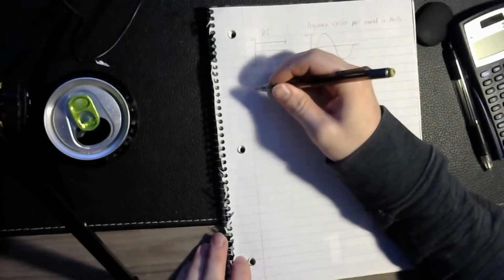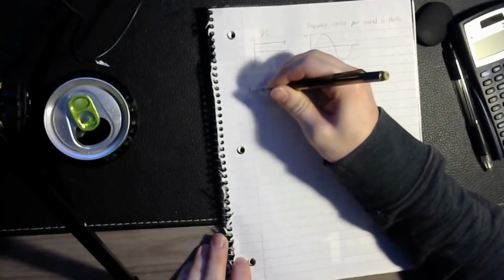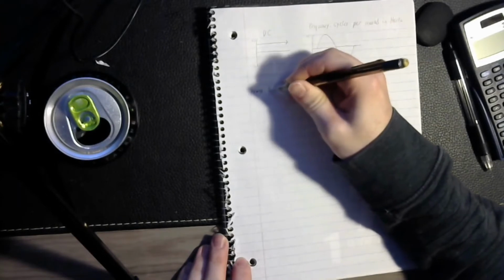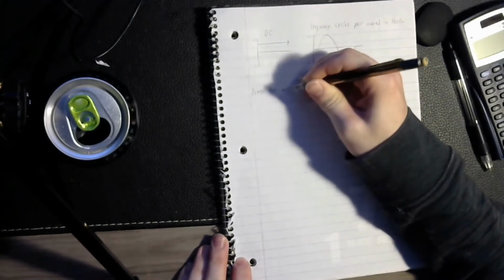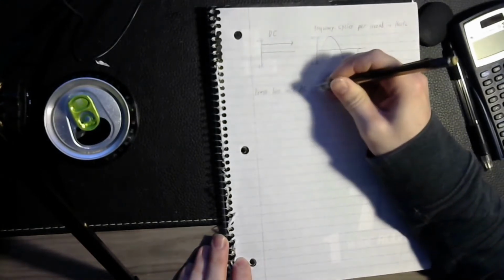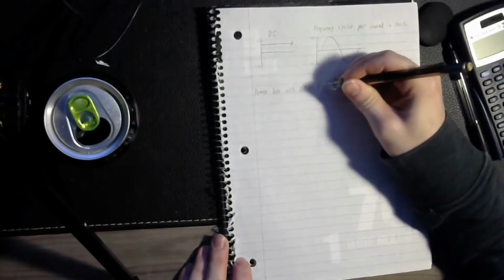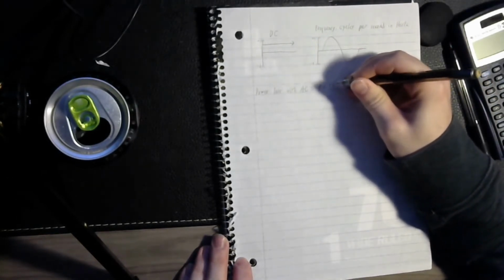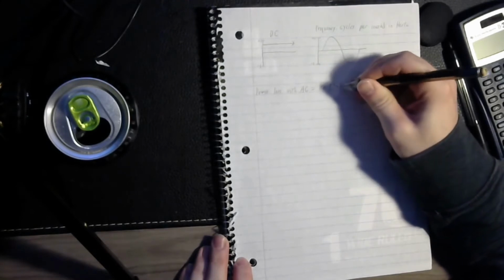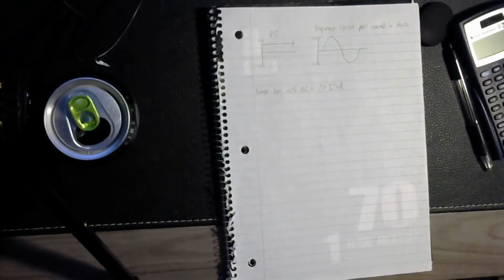So your power loss specifically for AC is going to be your amperage squared multiplied by your resistance. You'll need that formula for at least one homework problem. You might need it for more. And that's just for this assignment. All right, I get it.